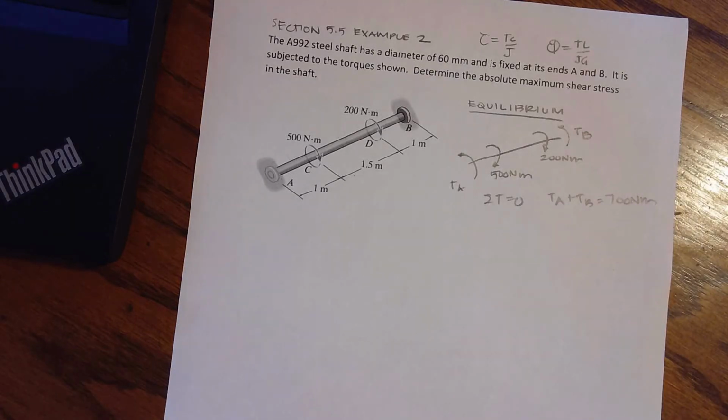Okay, so that's my equilibrium. And when I set up my equilibrium, it's very easy to see that I have one equation and two unknowns.